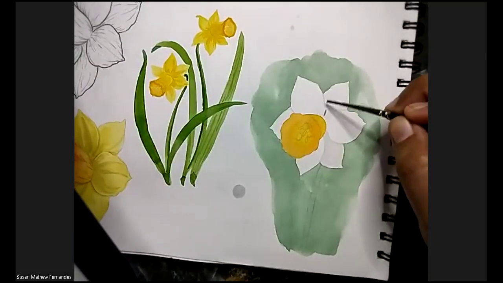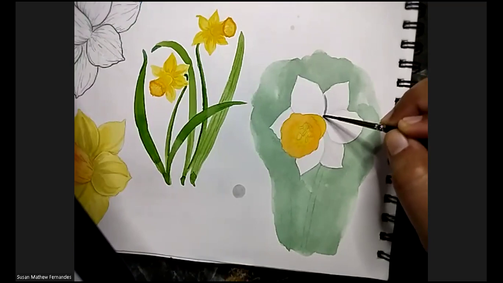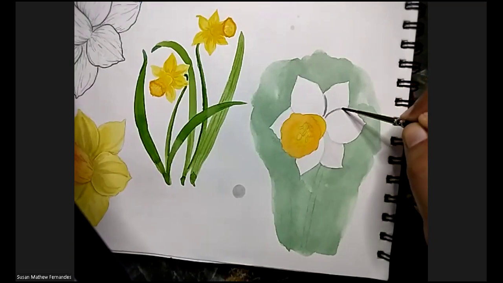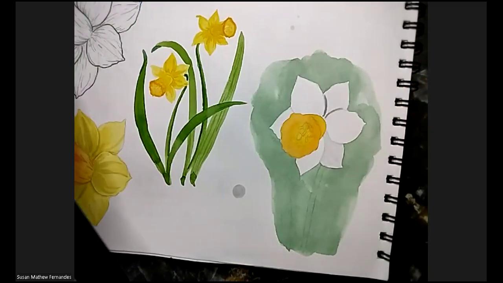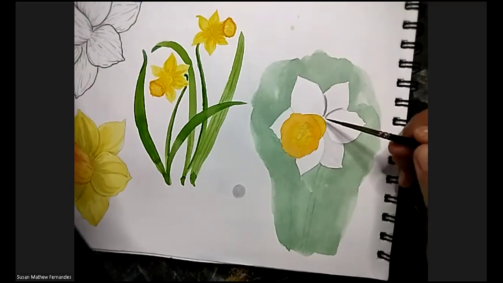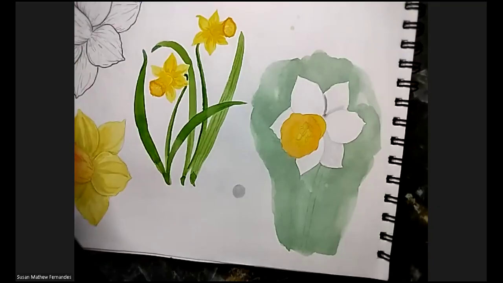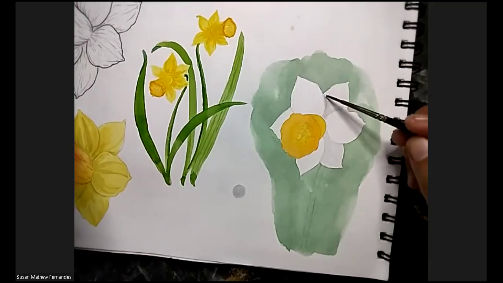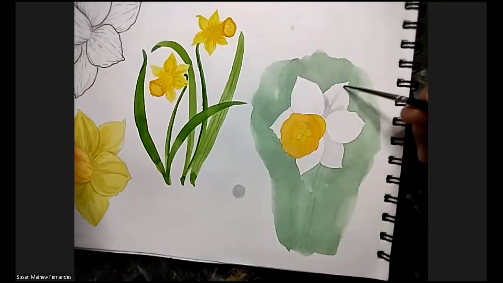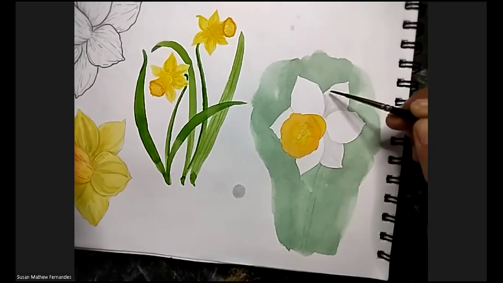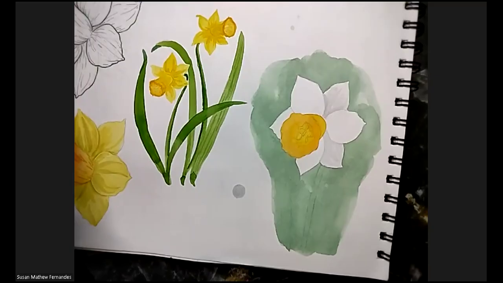I'm doing the same thing for this one. I'm highlighting the two petals that are on top. Oh, now this is looking very dark. If anything looks dark, just immediately wipe it off with a clean brush and take it off. It'll go off. See? And here are my lines. Straight away now, these petals are standing up, right?